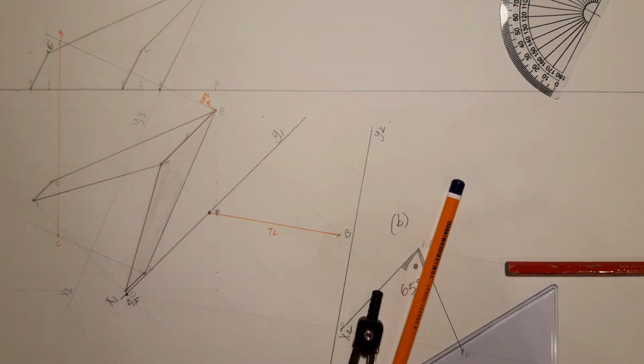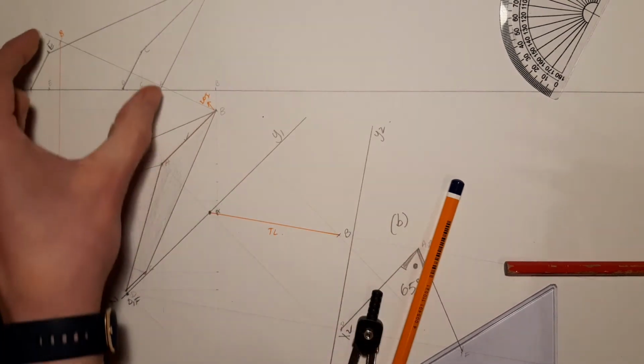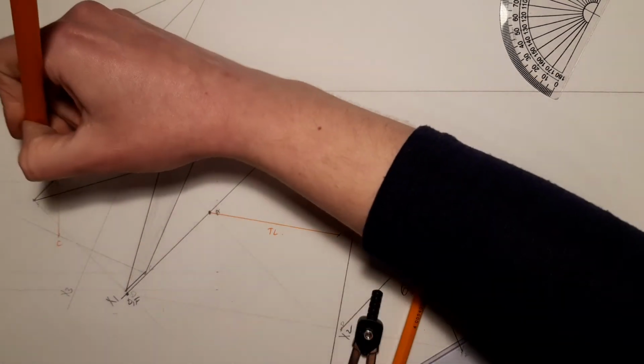Okay, so I've just taken another auxiliary perpendicular to CB. I've measured the height of C and the height of B on it, and I've got its true length as well.